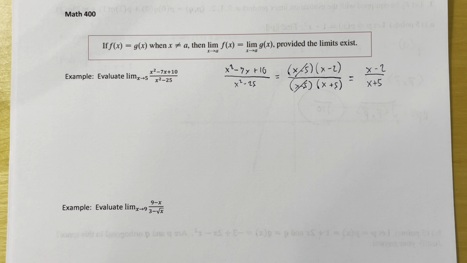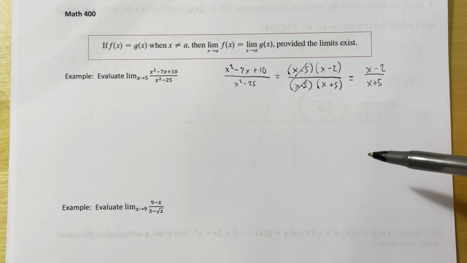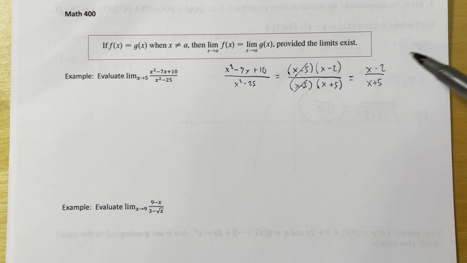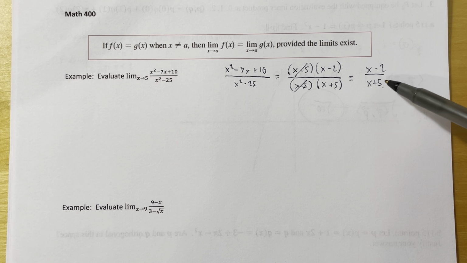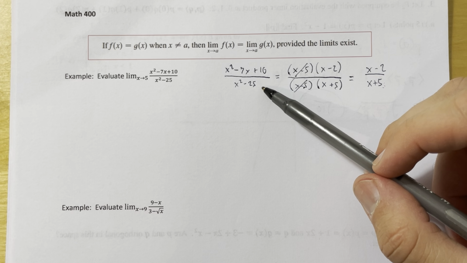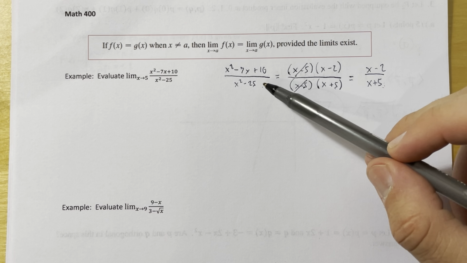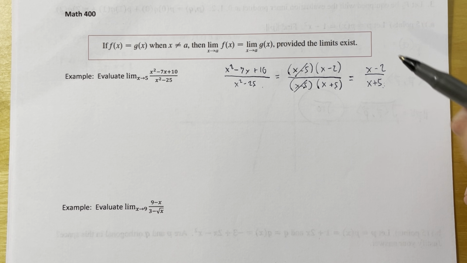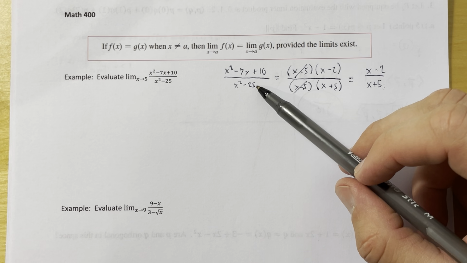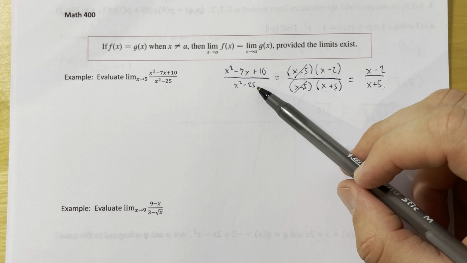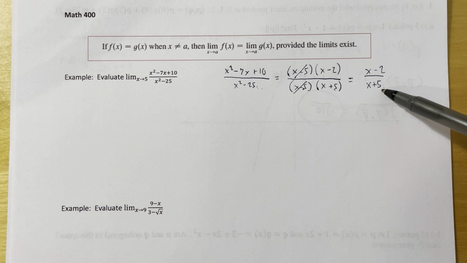However, even though you're probably used to just canceling that x minus 5 out from your numerator and denominator and writing this function, it is technically not exactly the same as this one, even though it's just the simplified version. The reason I say that is because in this expression, if you plugged a 5 in, you would get something that's undefined, whereas in this expression, if you plugged a 5 in, you would get something that is defined, 3/10.